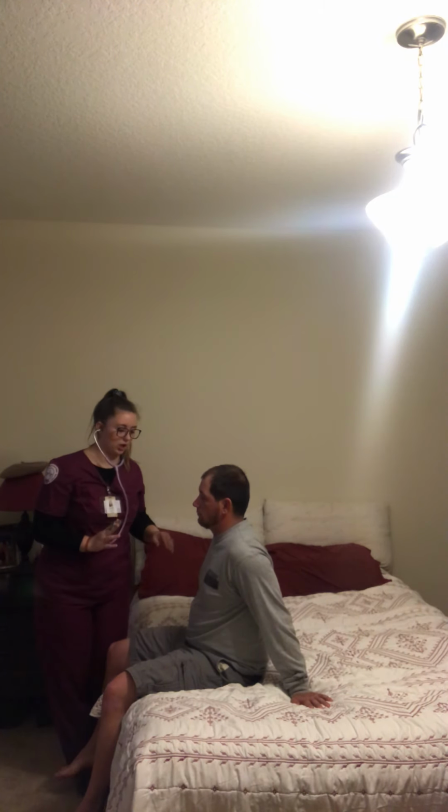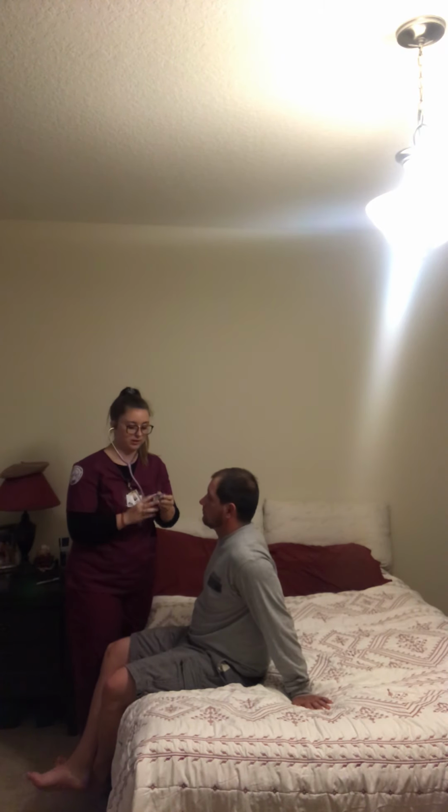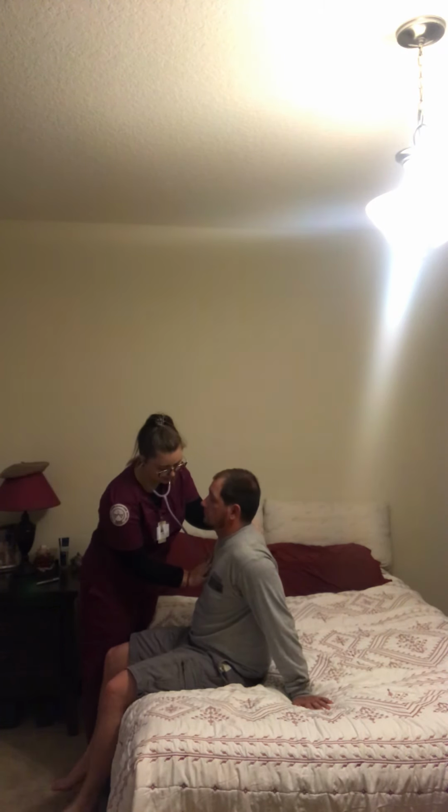I'm first going to start with the aortic valve. I'm going to listen both with the bell and the diaphragm. This is the aortic valve. S2 is louder than S1. This is the second intercostal space on the right side. I'd move over to the left side. This is the second intercostal space. This is the pulmonic valve. And S2 is also louder than S1.